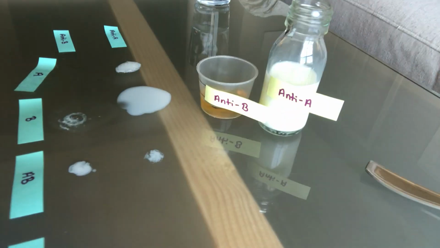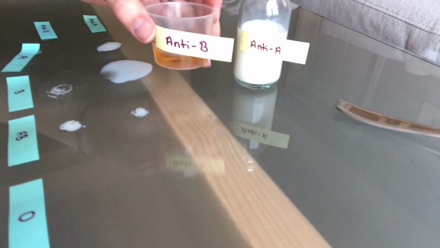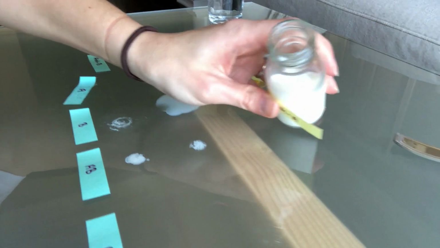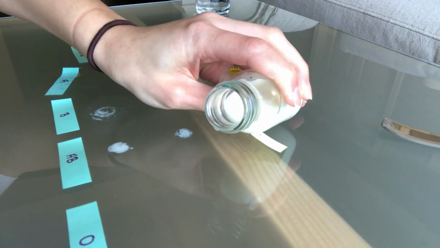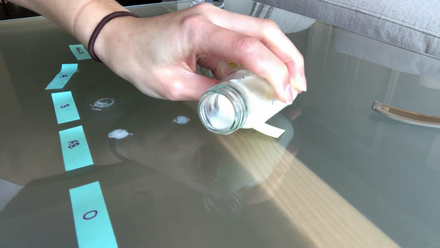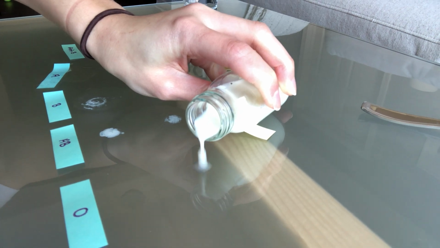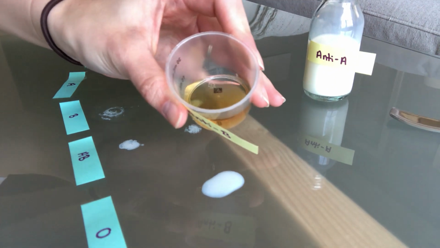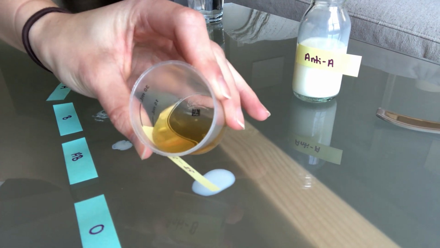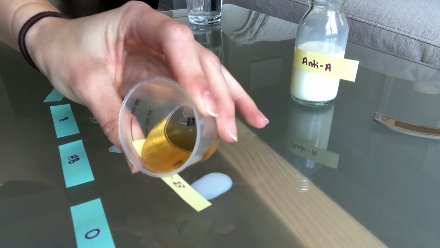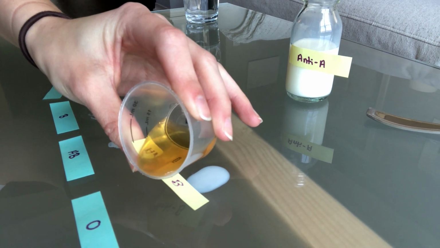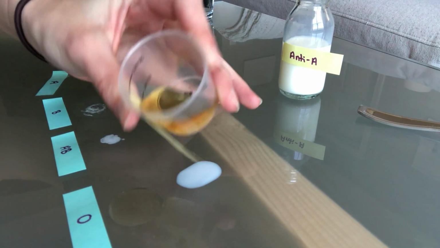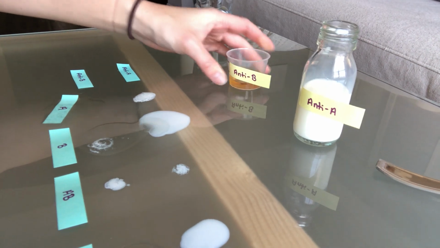Now we're gonna do type O. The blood droplets are really hard to see as well, but we're gonna go ahead and put anti-A on type O blood, and we should expect nothing to happen because type O doesn't have any proteins on its surface to react. So nothing happened with anti-A serum on type O blood. And nothing happened with anti-B serum on type O blood.